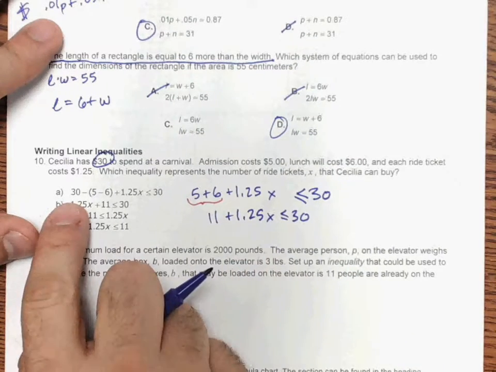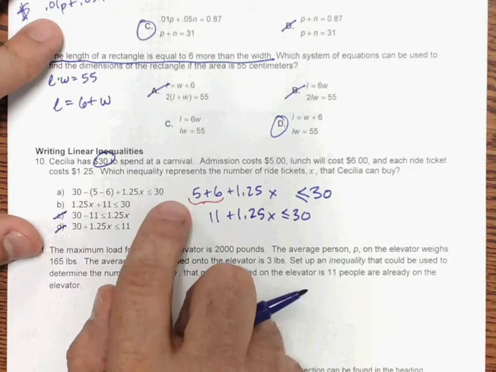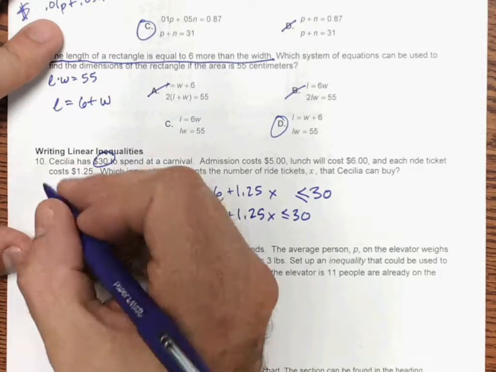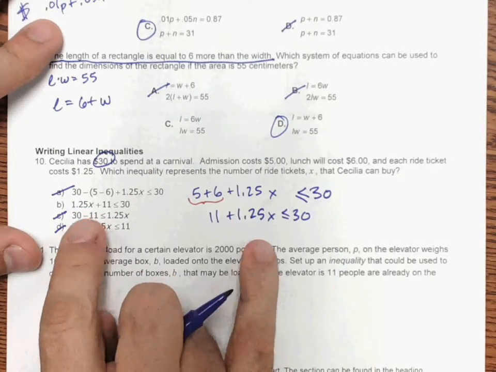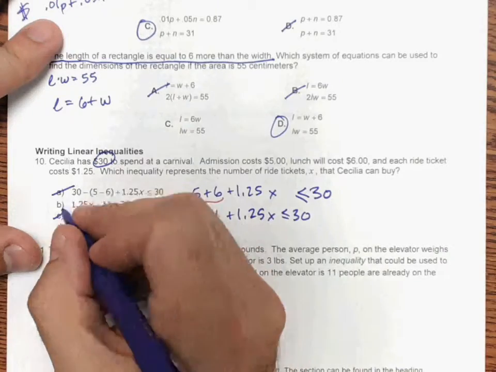Now, this has all kinds of minuses, and it's got 30s on both sides. That's going to be a huge mess. But this one has exactly what we are looking for. B is the correct answer.